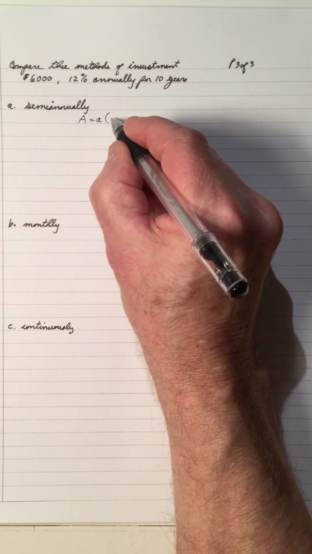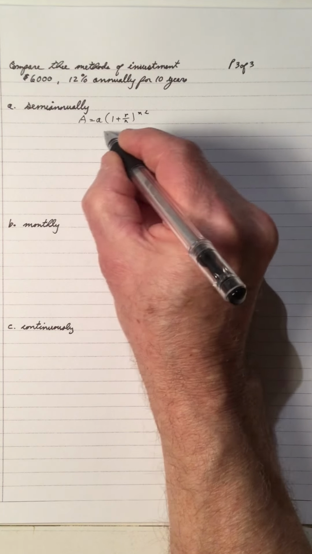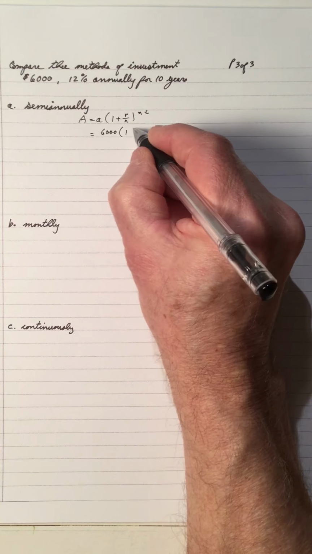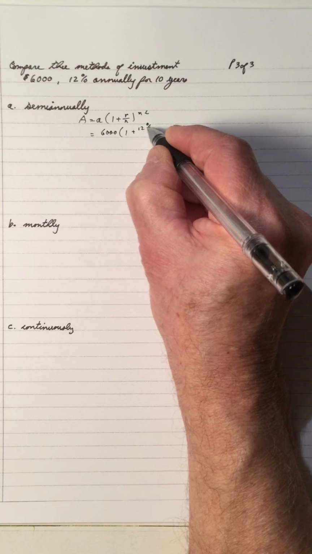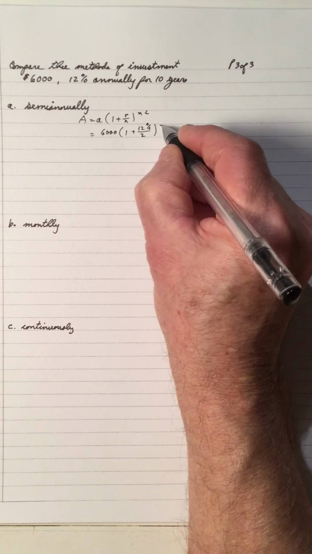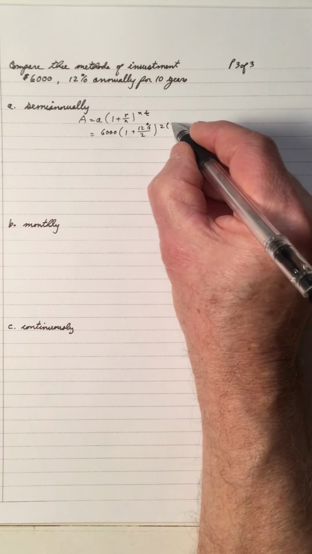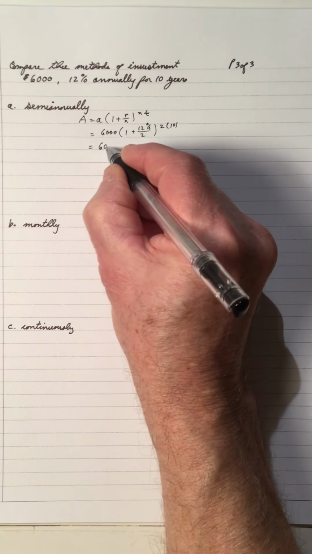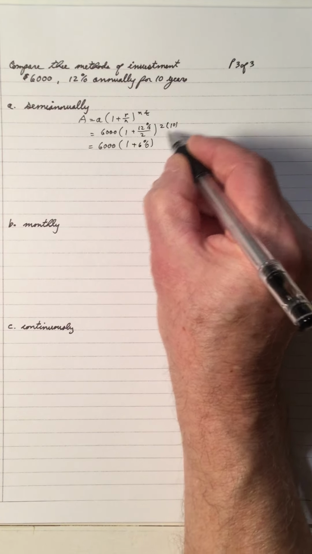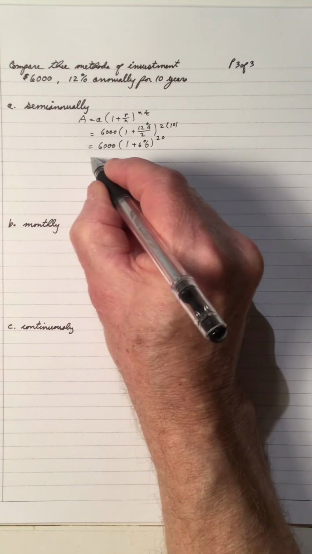Semi-annually, the formula is A equals P times 1 plus r over n, to the n times t. So we got $6,000, and the interest rate is 12%, and semi-annually it happens twice a year, so n is 2, and the time is 10 years. So we have $6,000 times 1 plus 6%, and it's semi-annually for 10 years, so you can see it's going to happen 20 times. It's 2 times 10.